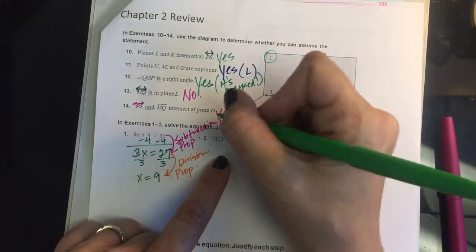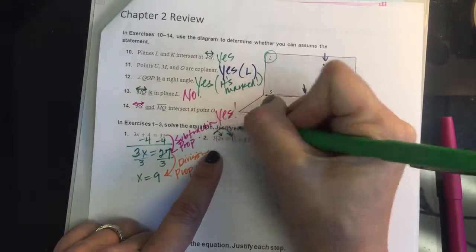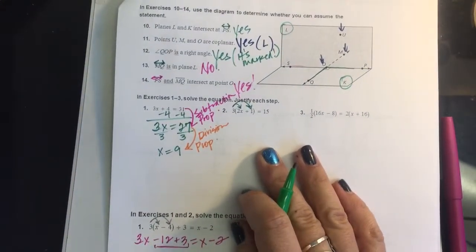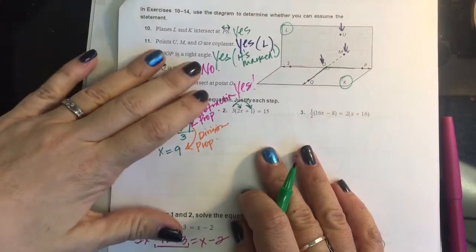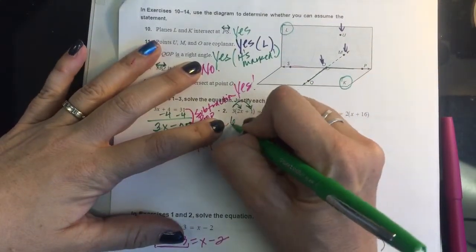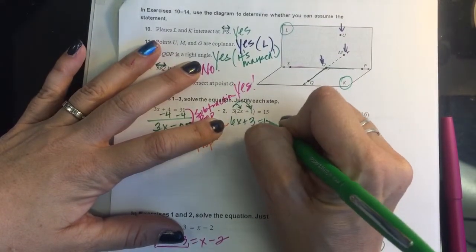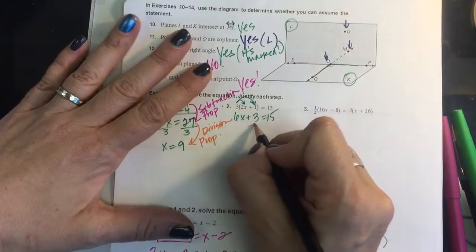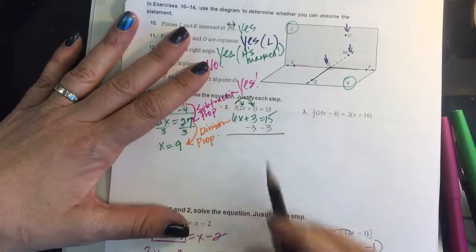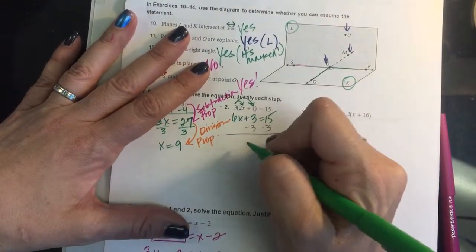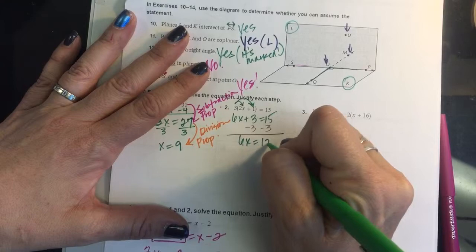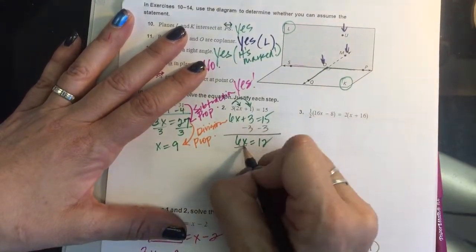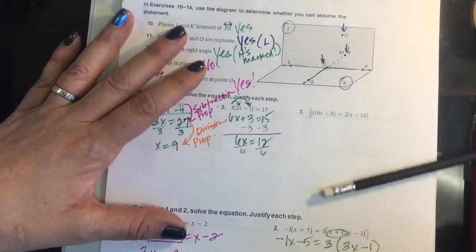Now I want to go on to number 2. The first thing that I have to do is distribute. I'll go back in a minute and write down my steps, but let me just do the math. I'll write down my justifications. 6x plus 3 equals 15. Then I'm going to take 3 away from both sides. 6x equals 12. I'll divide both sides by 6. X is equal to 2.